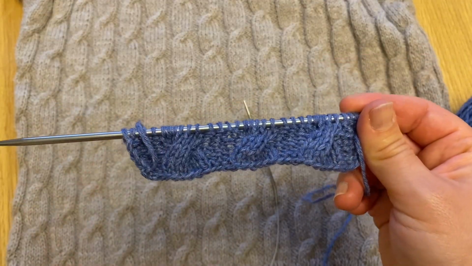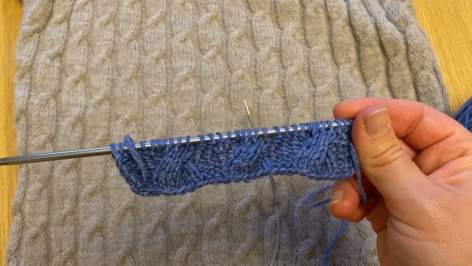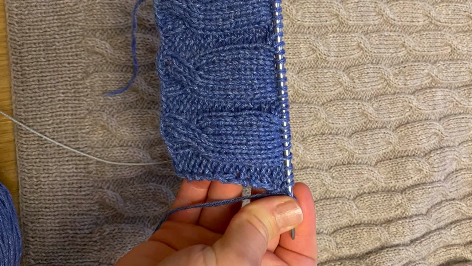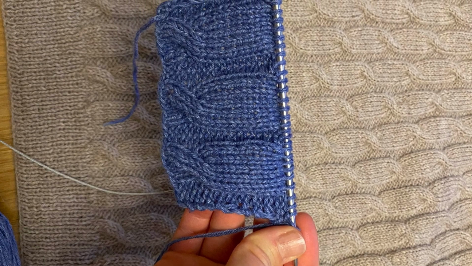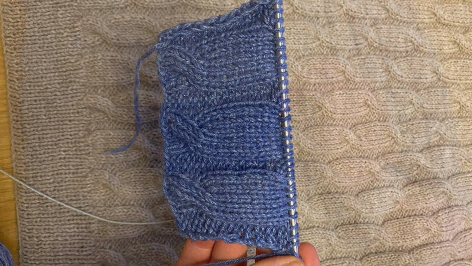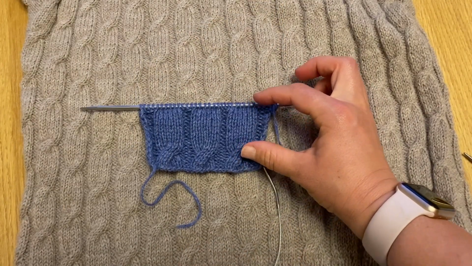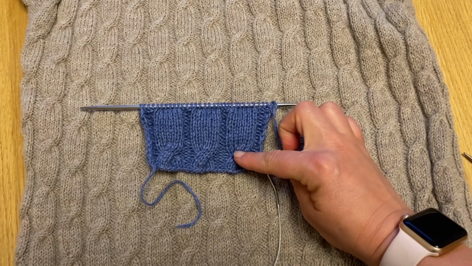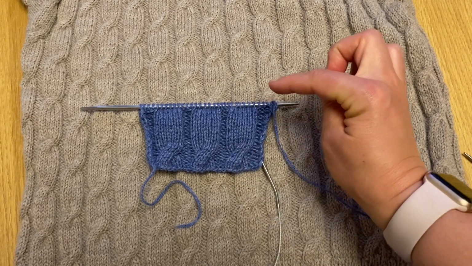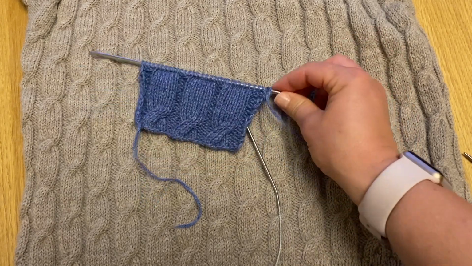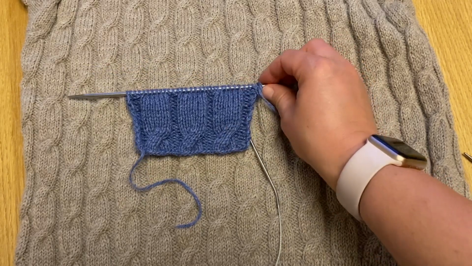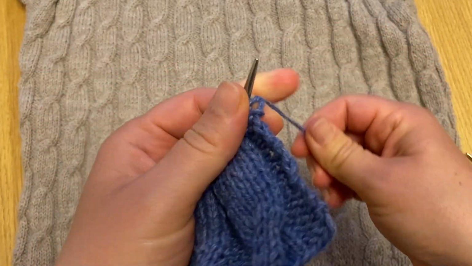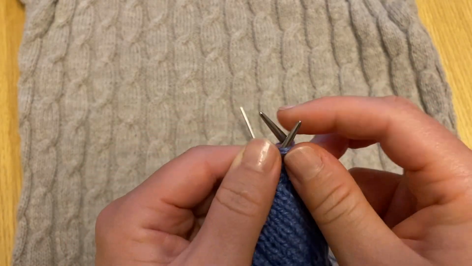Now I'm going to knit 12 more rows before I make my next set of cross stitches. I've now knitted 14 rows in total from the point where I crossed the stitches here, and I'm now ready to make the next set of twisted stitches. So just like in this row here at the bottom, I'm going to do the same thing again.